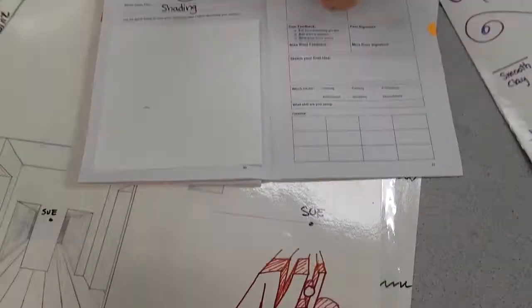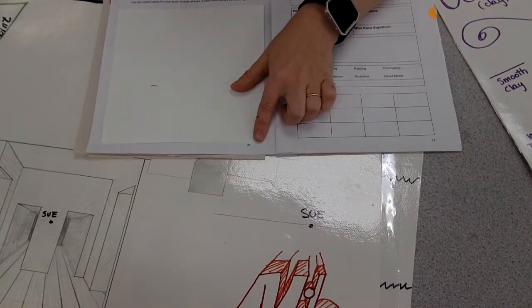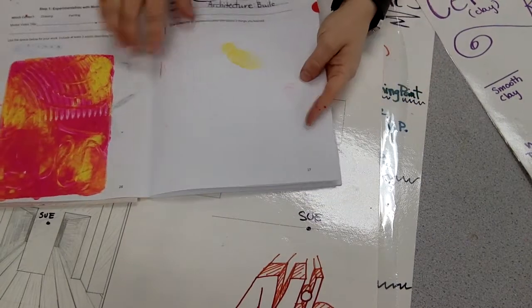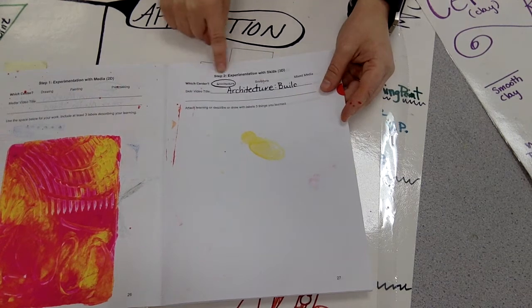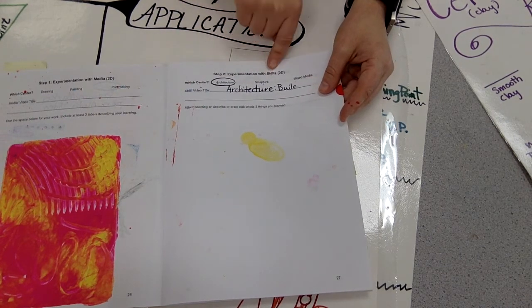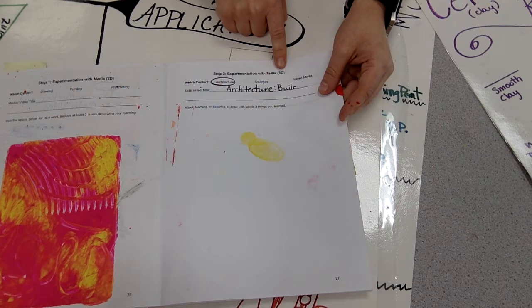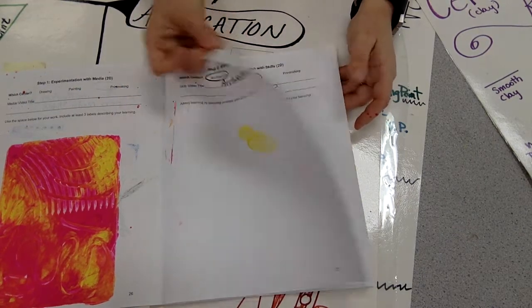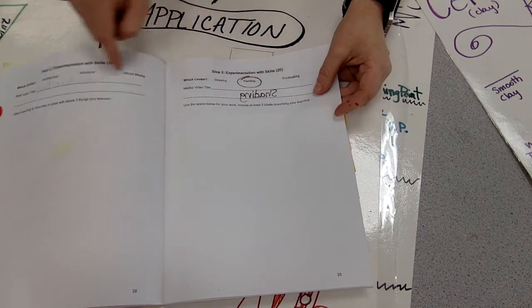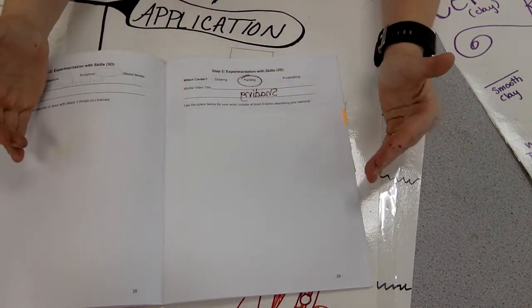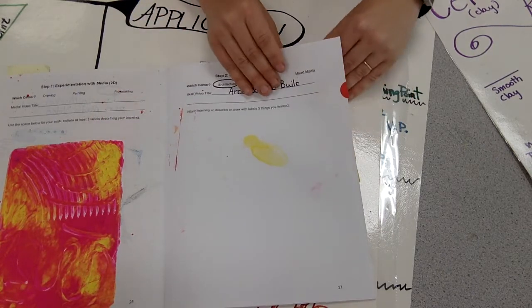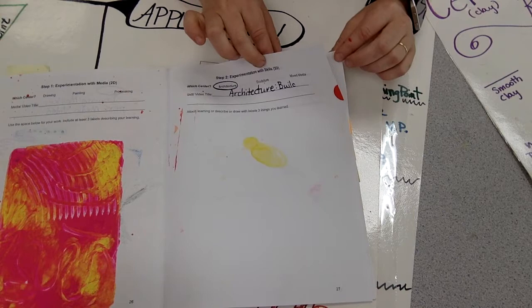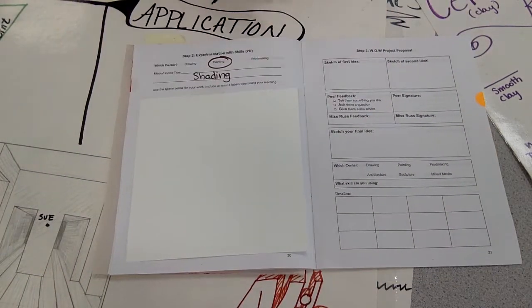So in your sketchbook, you're going to want to go ahead and find page 30 all the way through page 27 or thereabouts. You're going to notice it says step 2, experimentation with skills. Some of them will be labeled 3D, and some of them will be labeled 2D. You are required throughout the entire school year to complete 2 skill learning days on 2D materials and 2 skill learning days on 3D materials. All right, go ahead and find the page that corresponds to the center that you picked today.